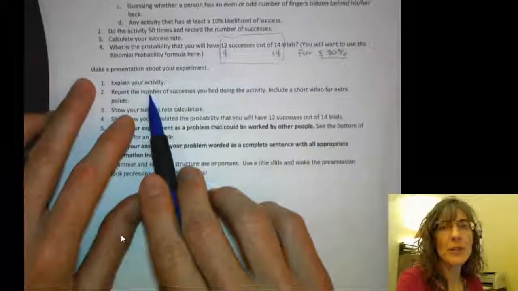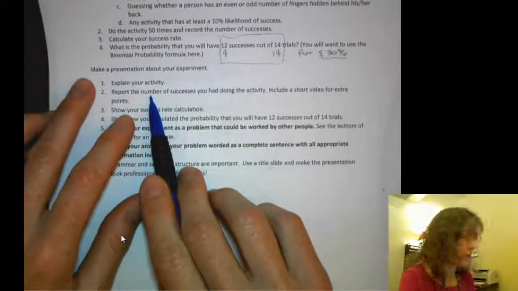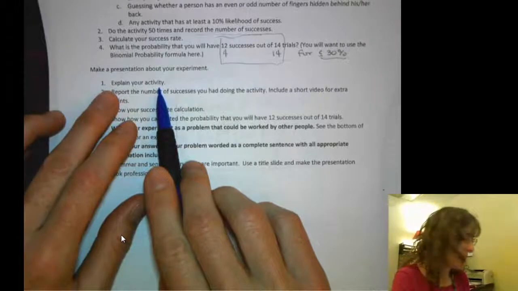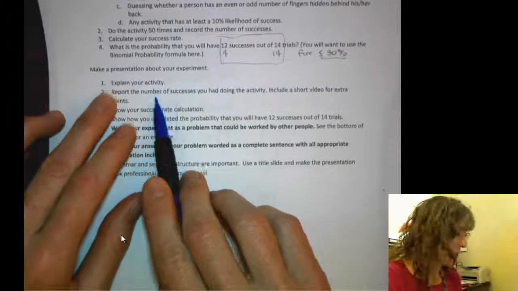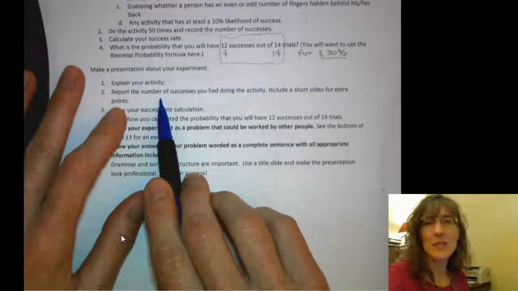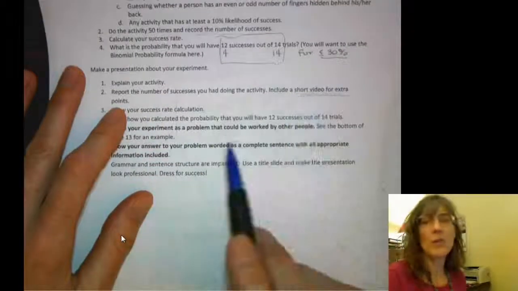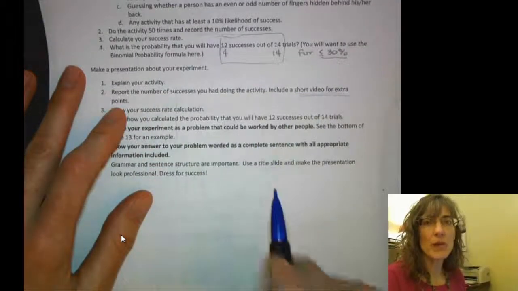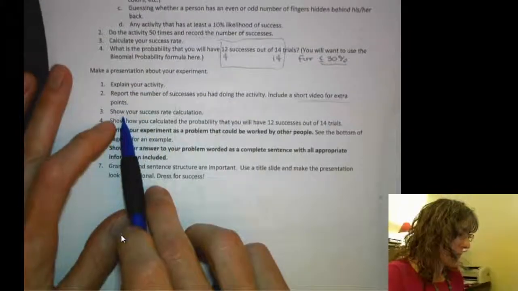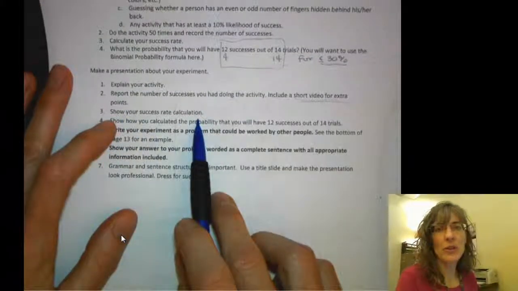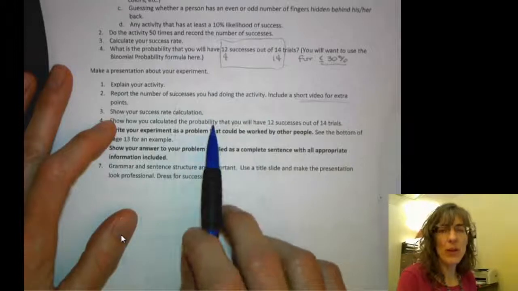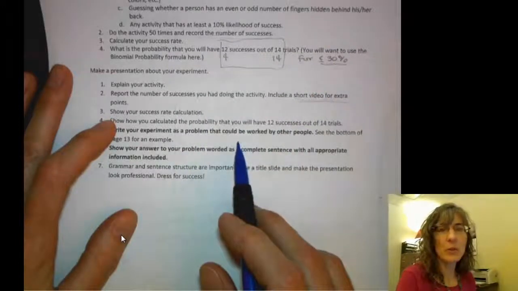So you're going to need to record yourself talking about it, explain your activity. So what did you decide to do? Report the number of successes you had doing the activity, and you can put in a short video of yourself doing the activity for extra points. Show your success rate calculation. So show how you figured out, in my case, the 20% success rate.